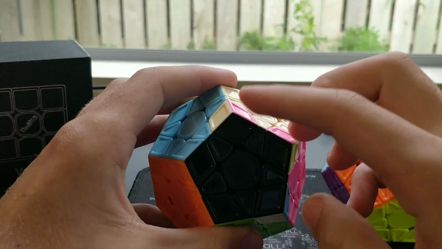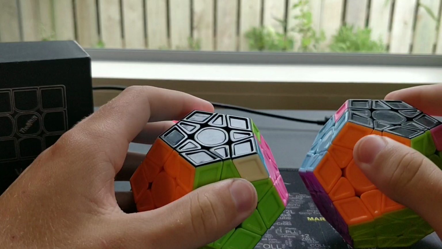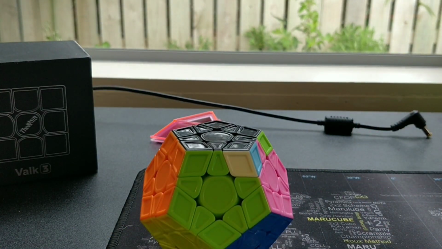I see if the headlights are on the left, it's this case. If the headlights are on the right, it's that case. That's enough to tell me exactly which case it is, if it's an A perm. Yeah, so I'll just solve that.